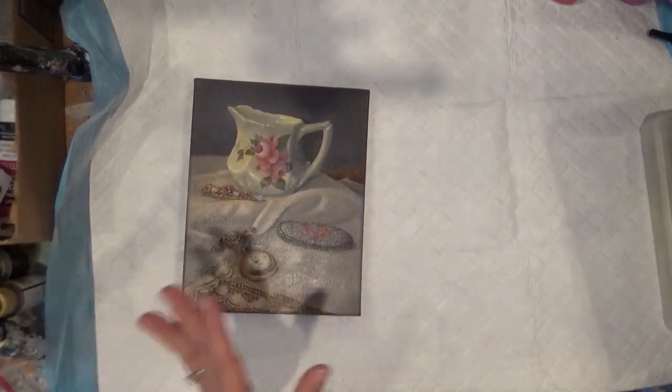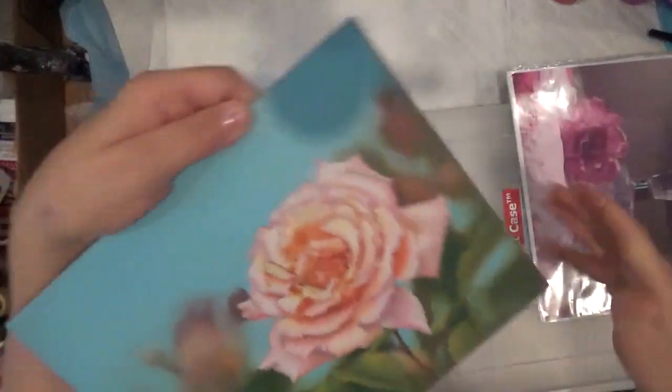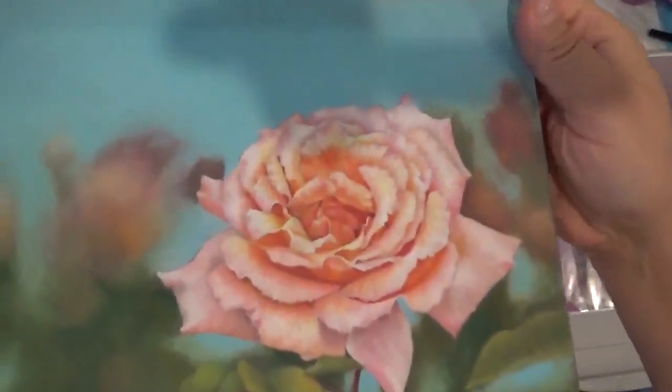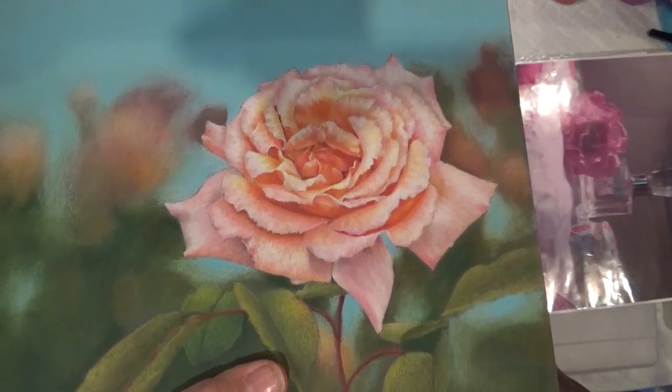I'm gonna show you one more thing, and then I'm gonna let you go. I want to show you in the rose that I showed you in the previous video how the petals in the outer area have cooler values.